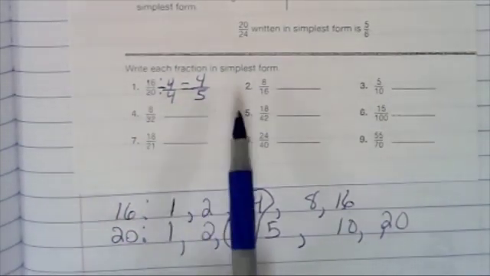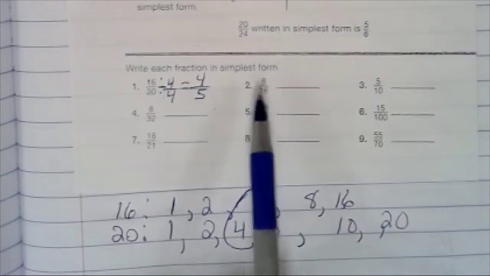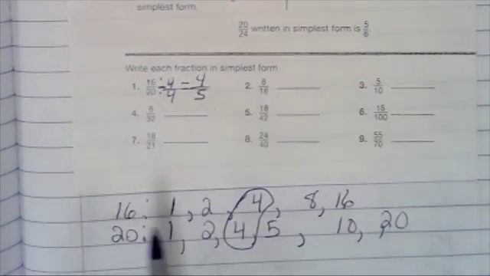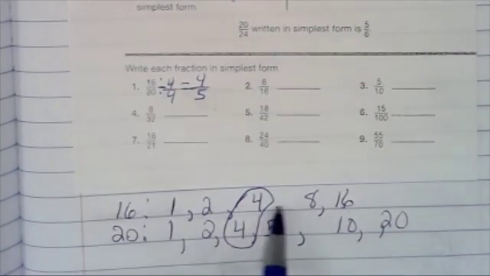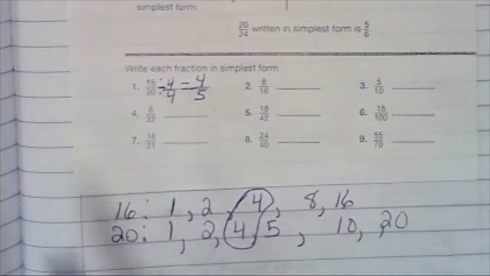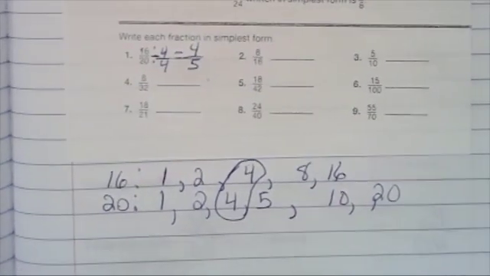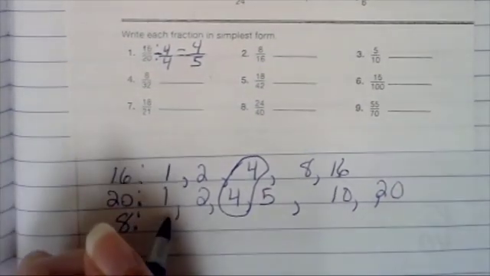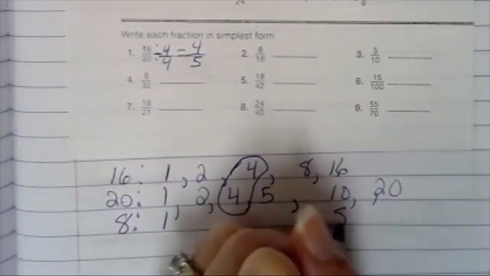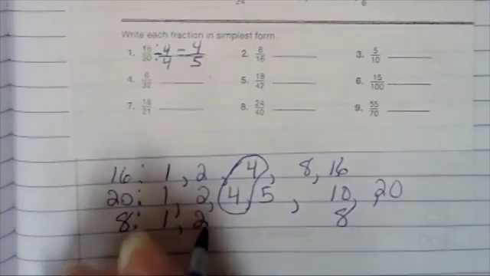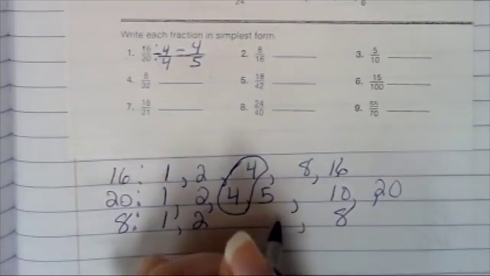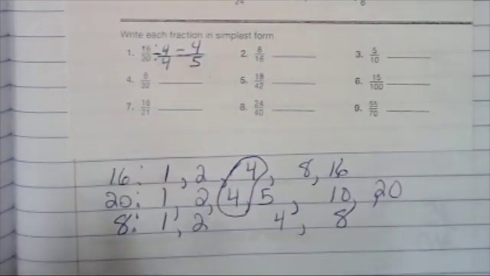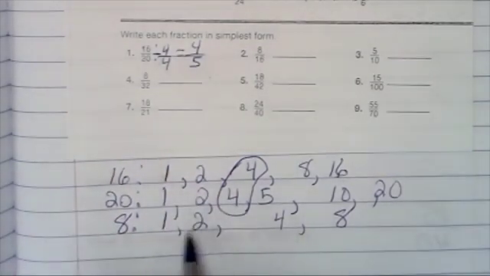All right, let's look at number 2, 8/16. Well, I already have the factors for 16 listed right here. I don't need to list those again. Let me list the factors of 8. So the factors of 8 are 1 and 8, 2 and 4, and that's it. 1, 2, 4, and 8.